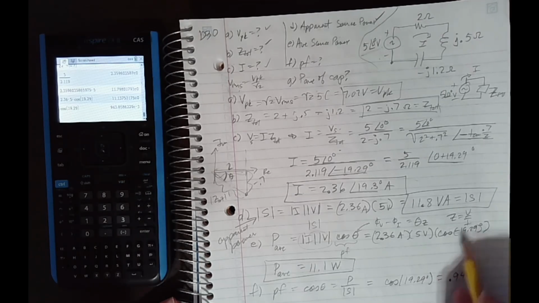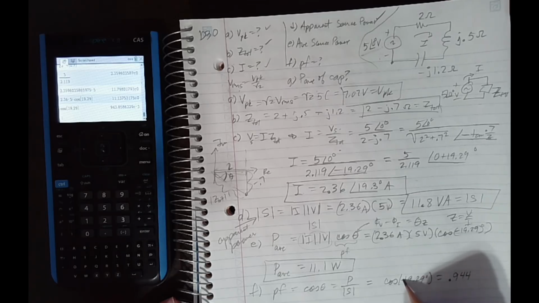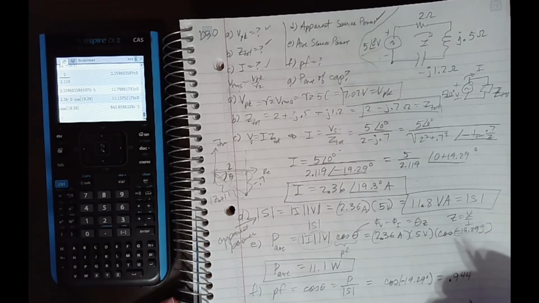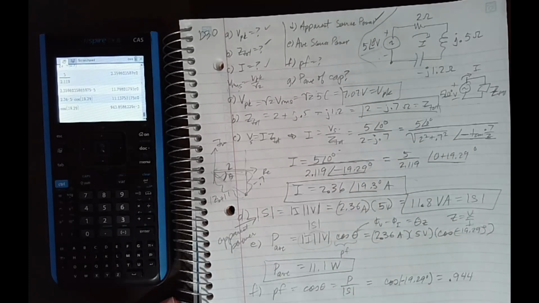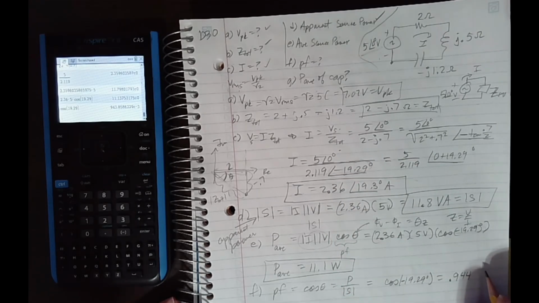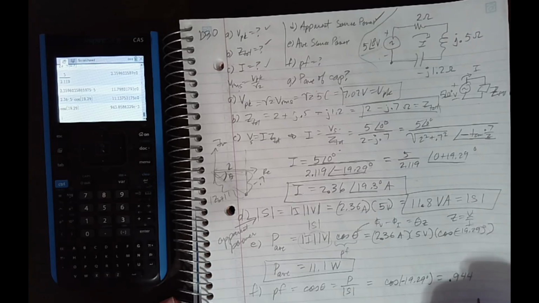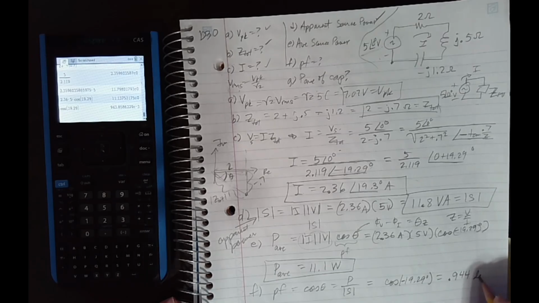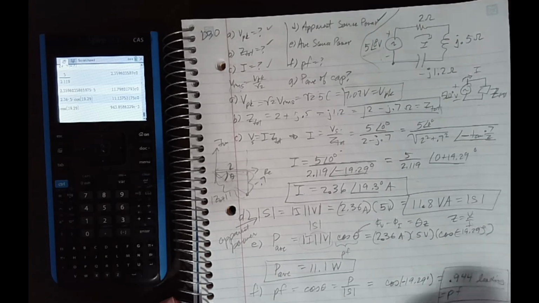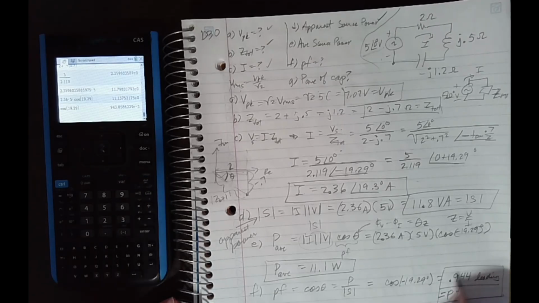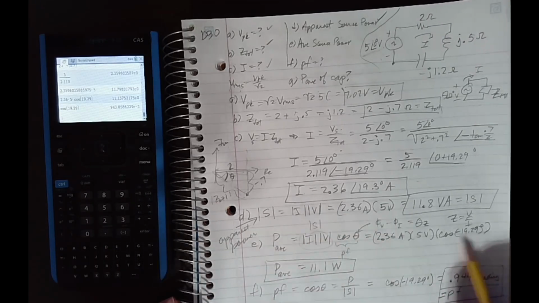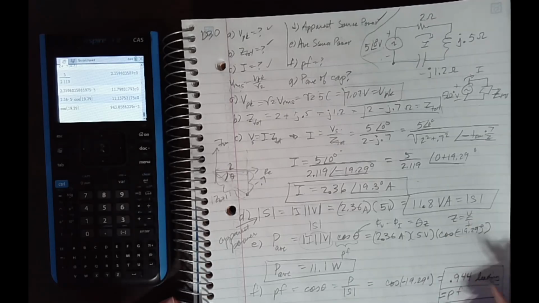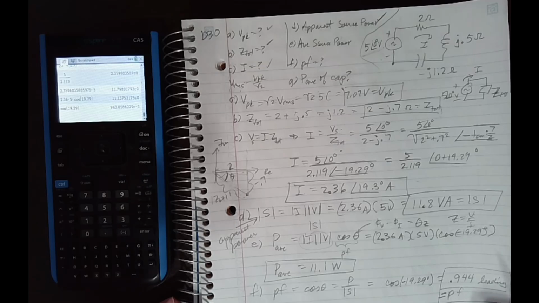And notice that, like I was saying, the sign doesn't matter when we're calculating cosine, but it is an interesting thing we need to know. Whenever we have a negative angle, that means the power factor is leading, because the current leads the voltage. It's like a capacitor, right? So PF is 0.944 leading. When I ask you for a power factor, if it's not 1, then you need to tell me leading or lagging, because that tells you the phase of the current with respect to the voltage.